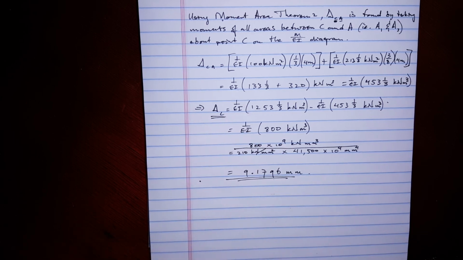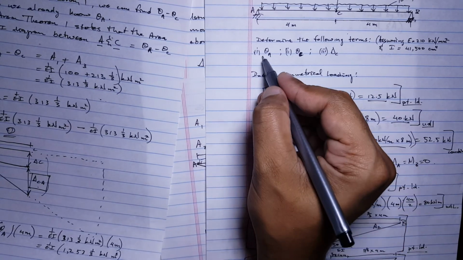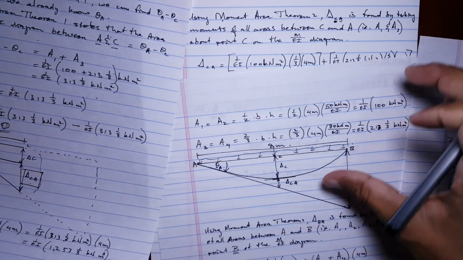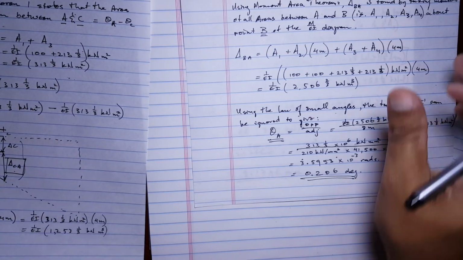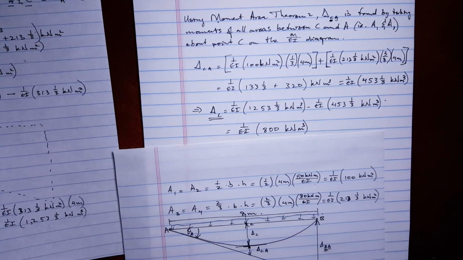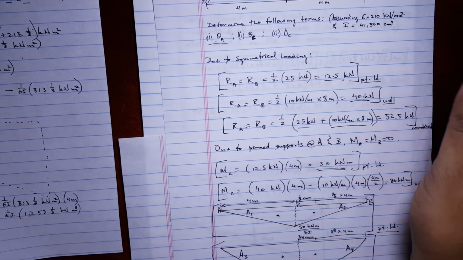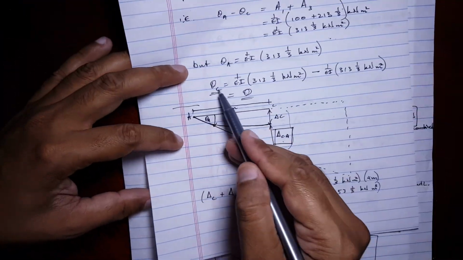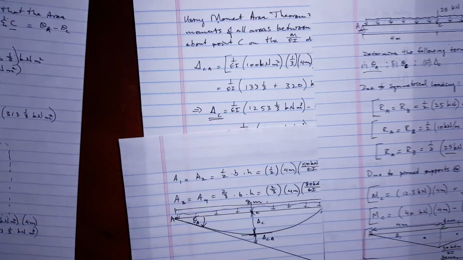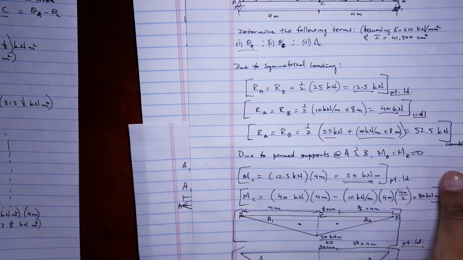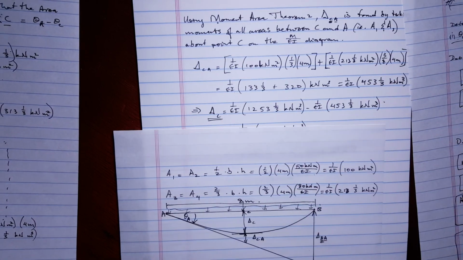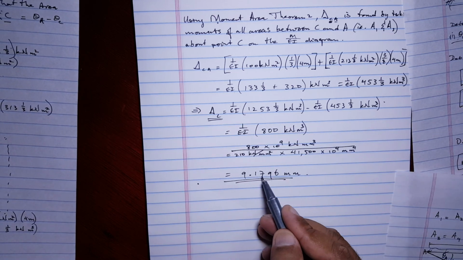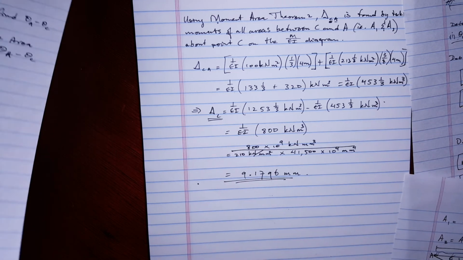So your 3 answers calculated for the question. The question asked, what is theta A? We found theta A to be equal to 0.206 degrees, and the question asked, what is theta C? We found theta C is equal to 0, and the question asked, what is delta C? That's the deflection at point C, and the answer for that is 9.1796 millimeters. Alright.